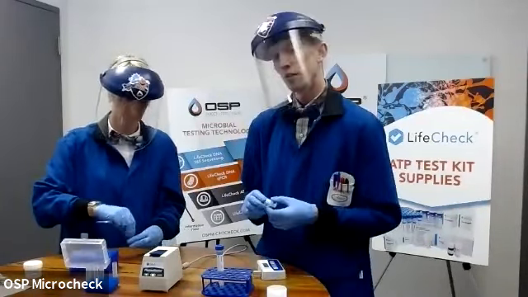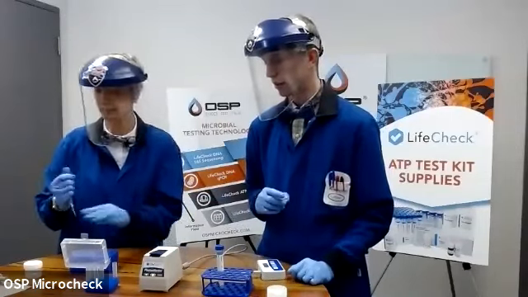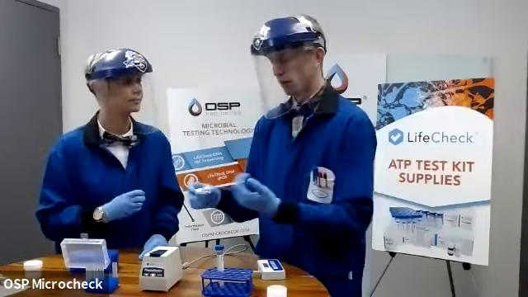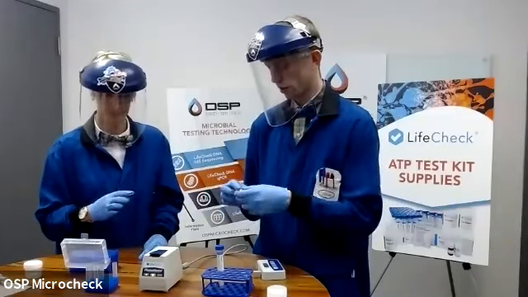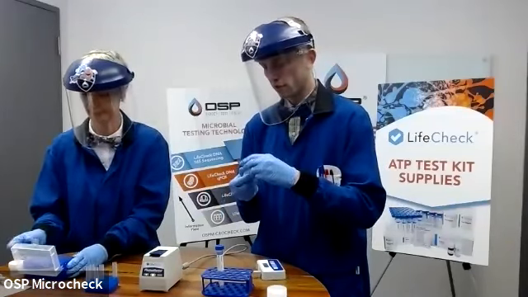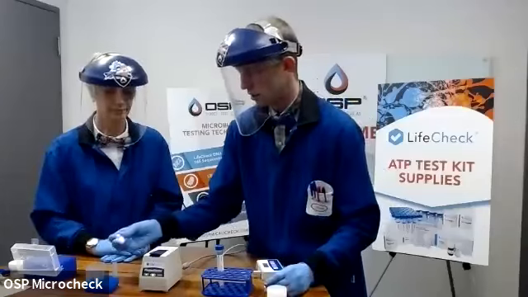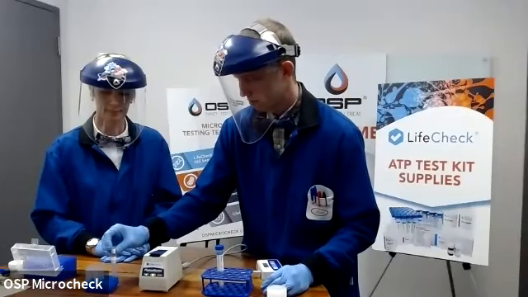And now we need some synthetic ATP in order to react with that luciferase to produce light that we can pick up in our instrument to ensure that it's working. So you're provided with a little eyedropper of synthetic ATP and 2 drops.